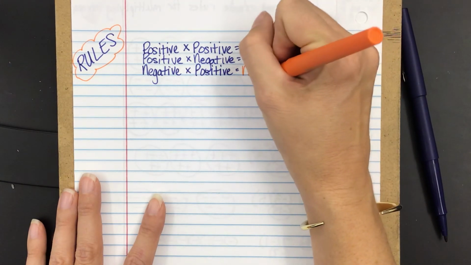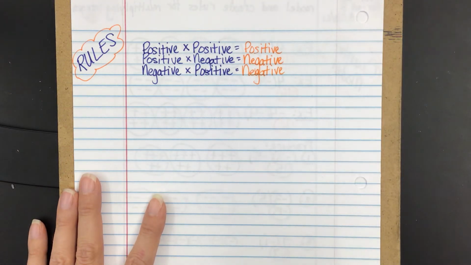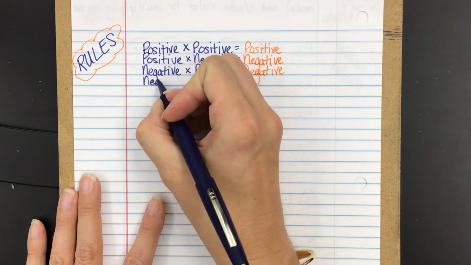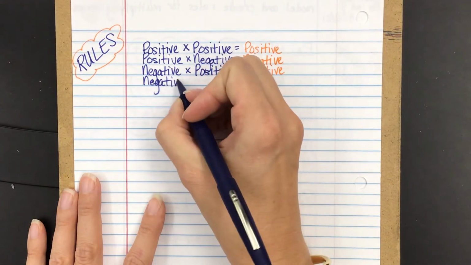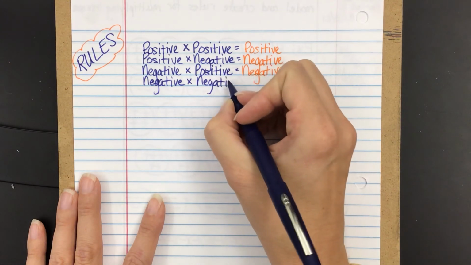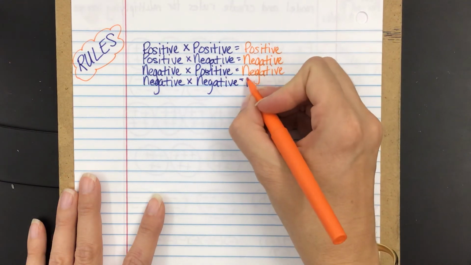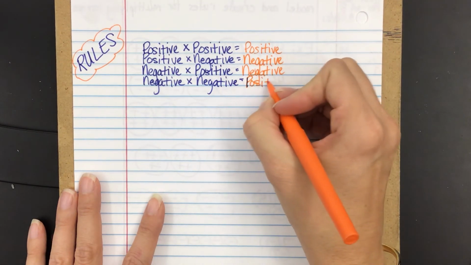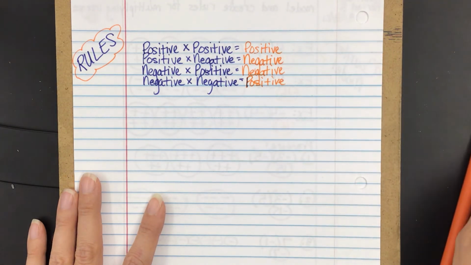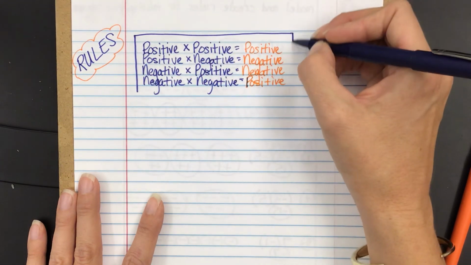So basically, if the signs are different, like one's negative and one's positive, your answer will be negative. If they're the same, the answer is, yeah, because a negative times a negative will be a positive. I'm going to put a little box around it, make it look nice.